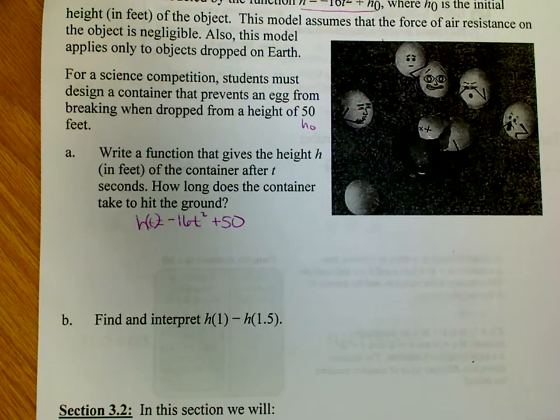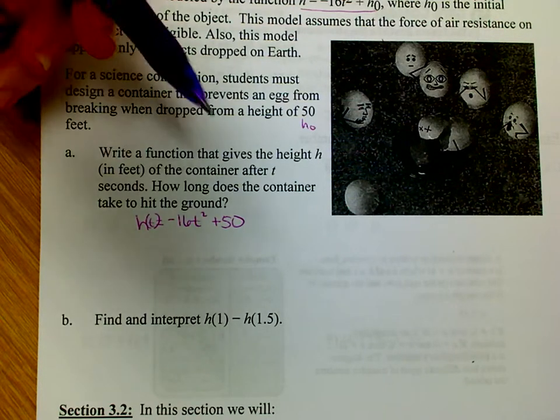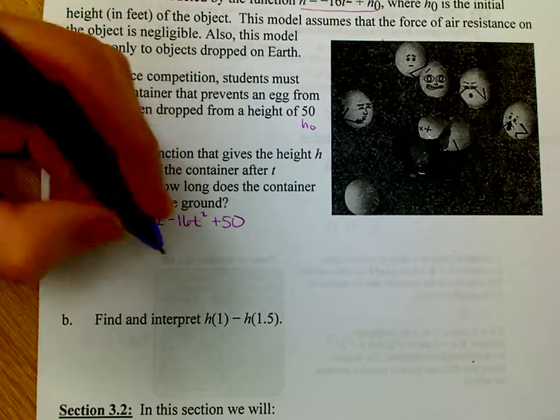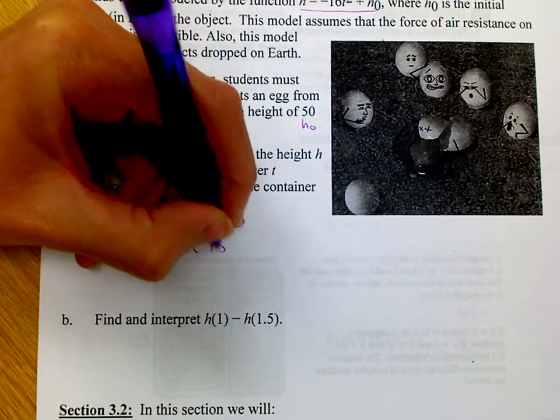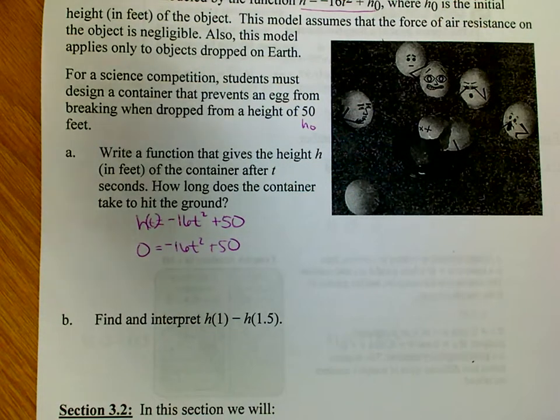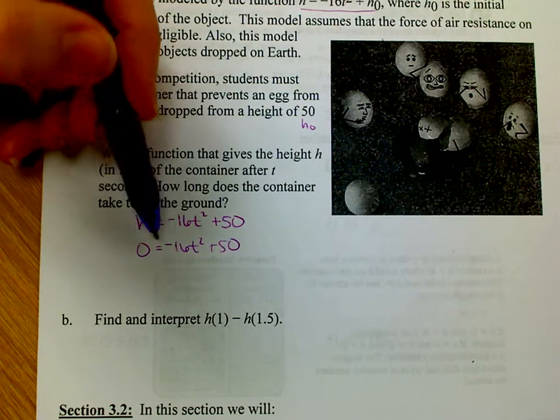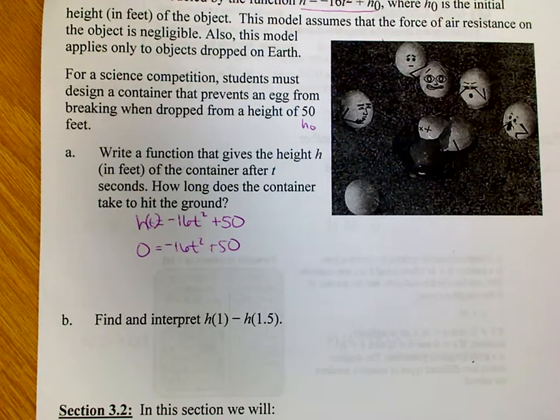Then it says, how long does the container take to hit the ground? Well, when you hit the ground, that means your final height is 0. Now, one thing we talked about this morning is yes, you could try to factor it, but remember, we've talked about a couple methods for solving. We've talked about graphing, probably not a good option for this one. We have also talked about factoring. We've also talked about solving by square roots. This would be a great problem to do solving by square roots. Let's just get the t squared by itself and then square root both sides.